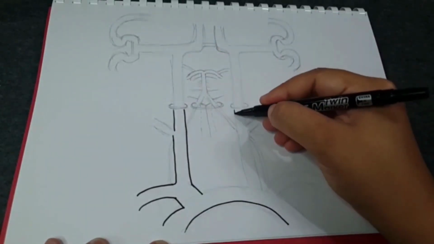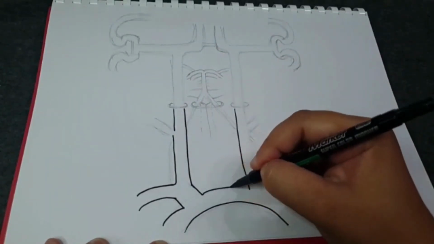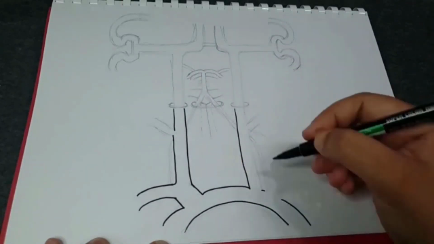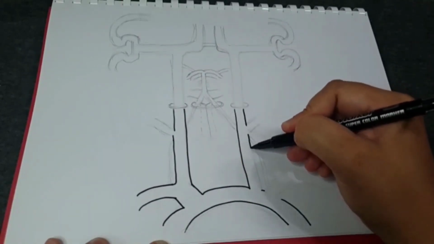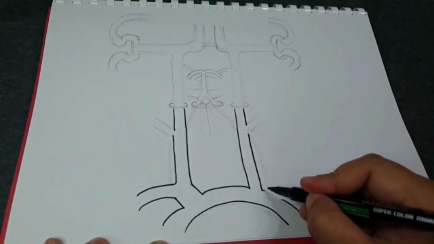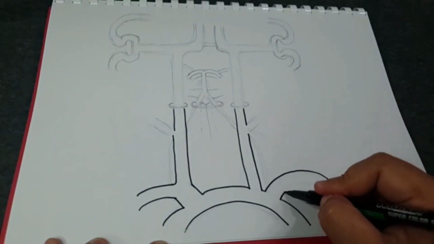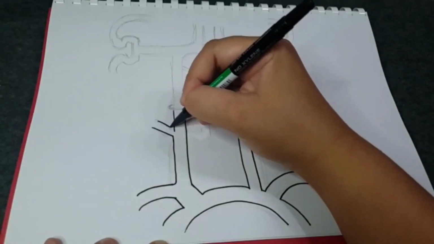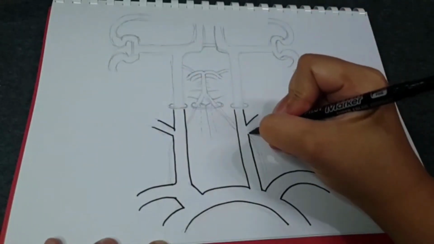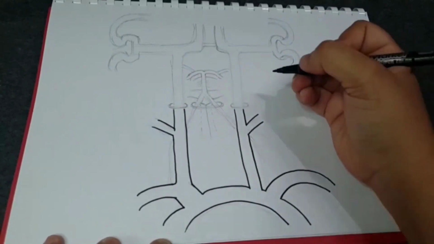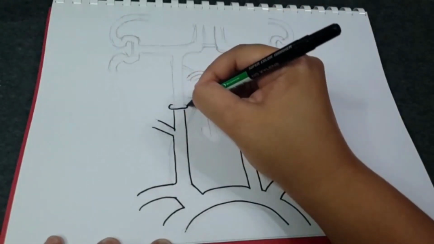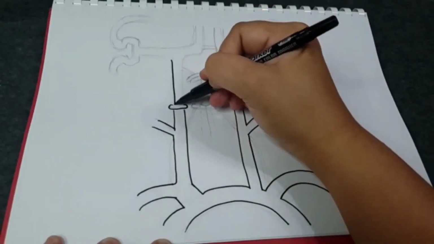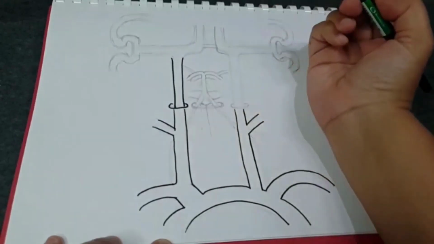The left common carotid artery is a direct branch of the arch of the aorta, and the left subclavian artery likewise. The common carotid artery divides into external and internal carotid arteries at the level of the superior margin of the thyroid cartilage. The internal carotid artery enters the skull through the carotid canal.